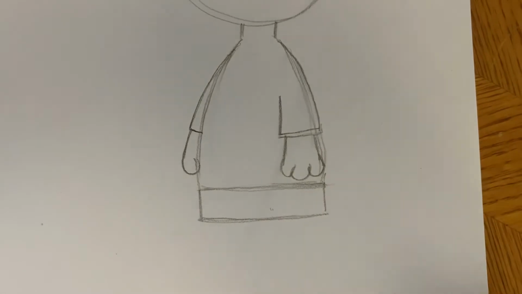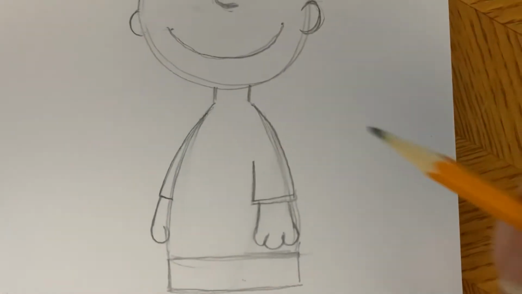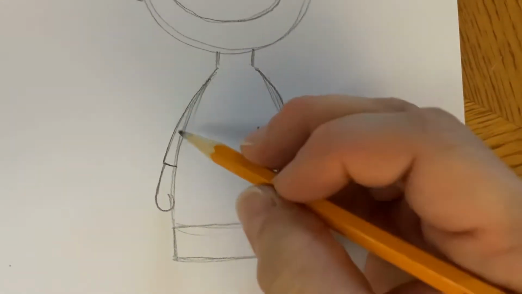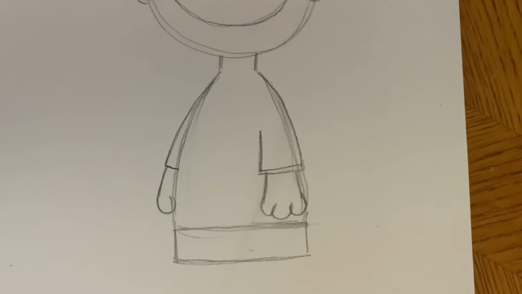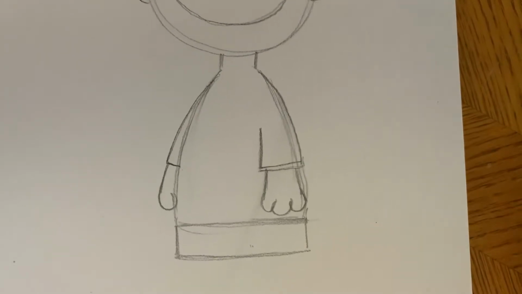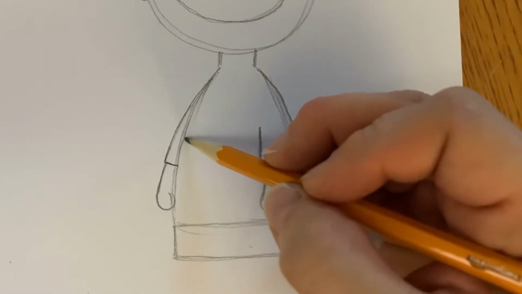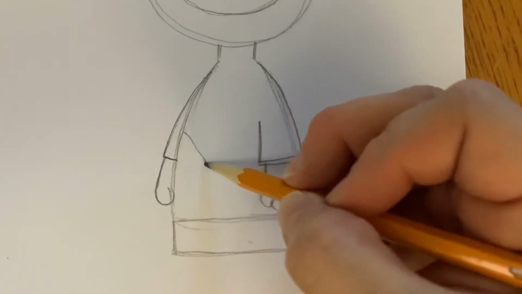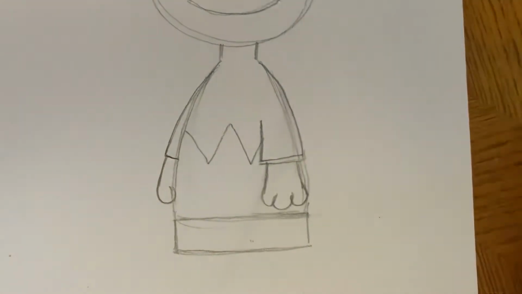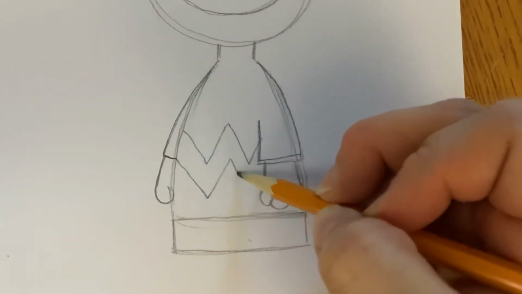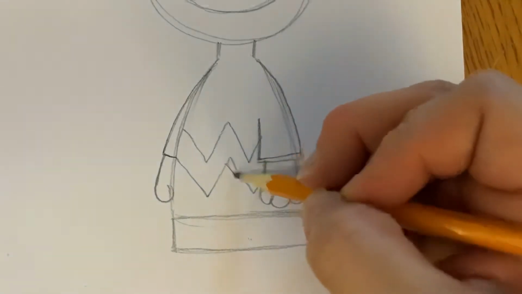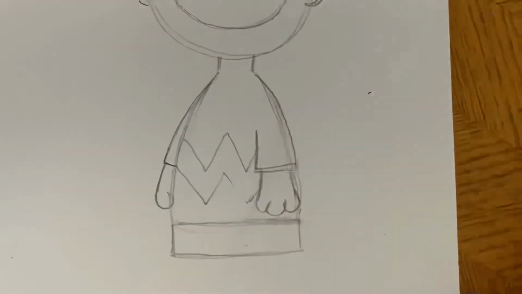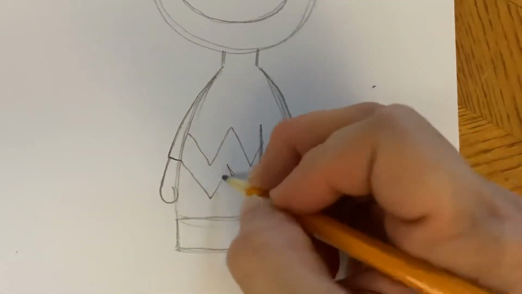Okay. And so we have his shorts, and now we have to add his collar and his famous pattern on his shirt. It's like a zigzag or a chevron pattern. Or you might think of it as a letter W. So down and up like that. And then underneath it like this. So he has a black zigzag stripe on his shirt, just like that. Don't press hard with your pencil.